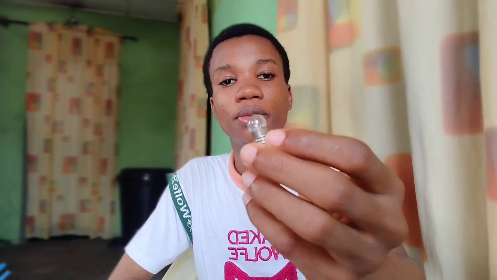Now, another question I'm going to ask is, how long does this actually last? I said that there is no air inside of this tube right here, which helps to keep the filament burning and generating light. So how long does it last? Does it last forever? Does it not spoil? This actually spoils over time.